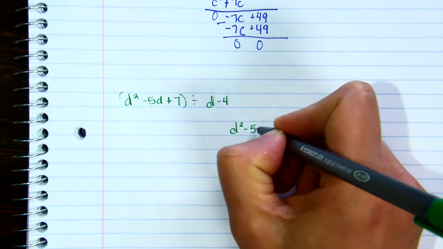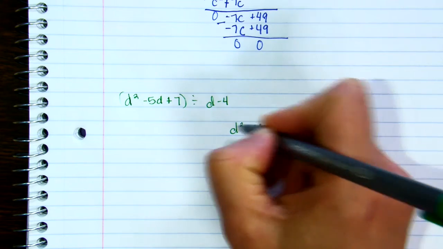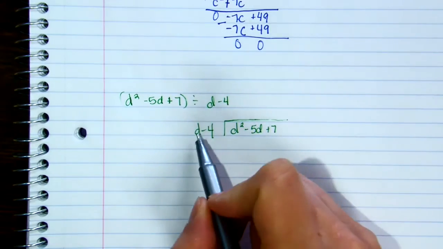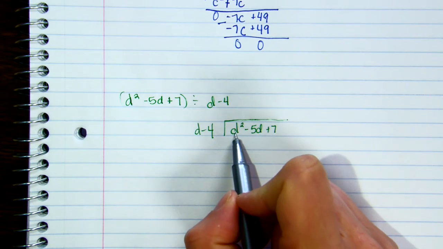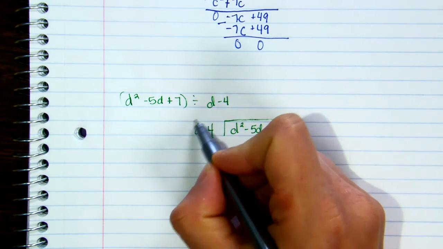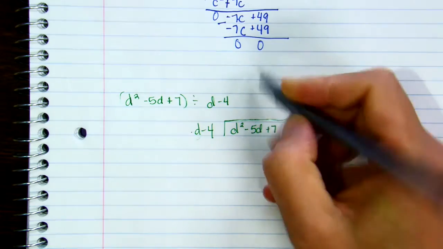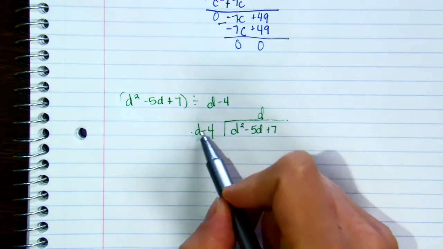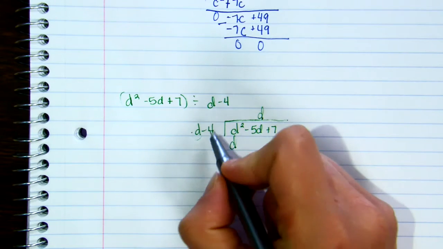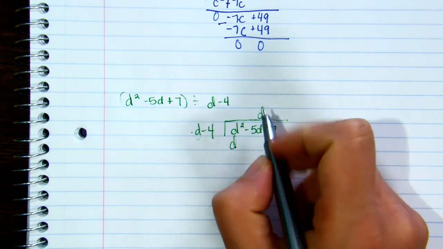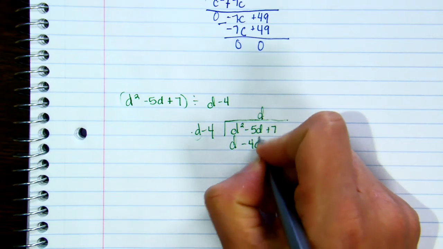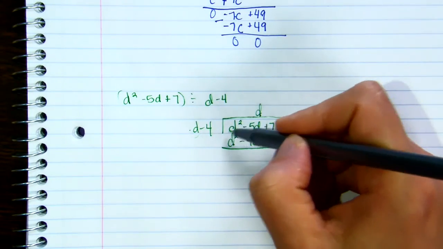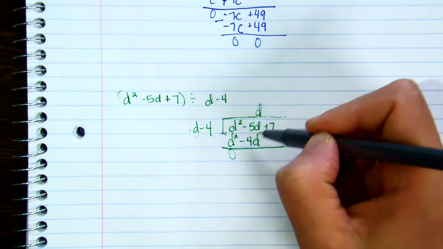D squared minus 5d plus 7, and divide by d minus 4. D times d gives me d squared. So again, I'm only looking at this leading term. So I have to multiply d by d to get d squared. D times d is d squared, negative 4 times d is minus 4d. Oops, forgot my squared. D squared minus d squared is 0.